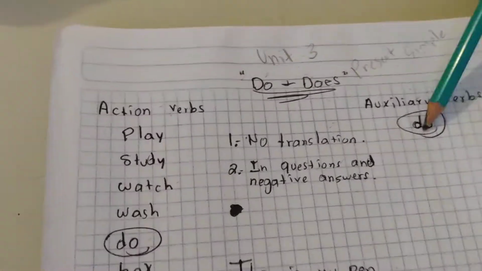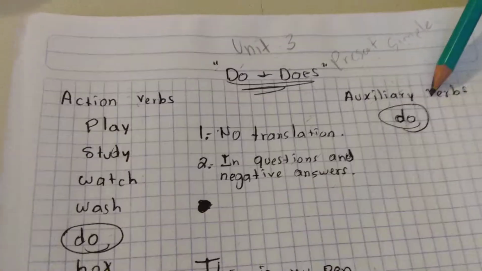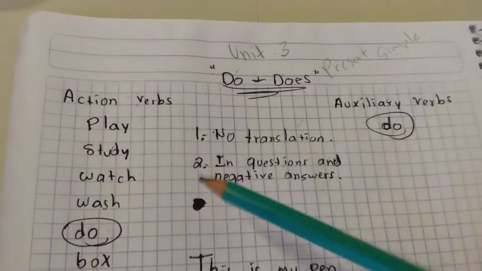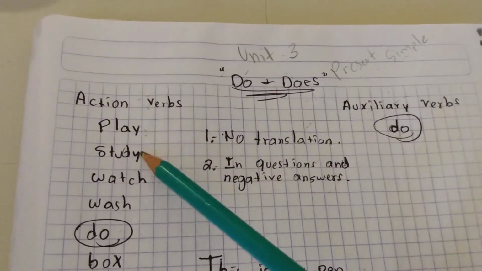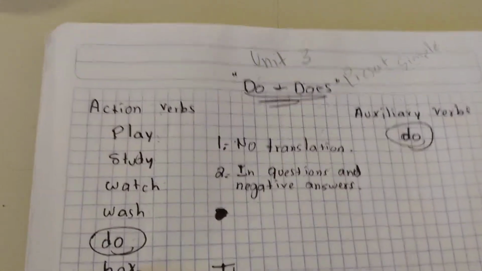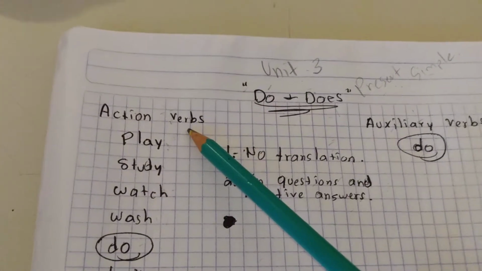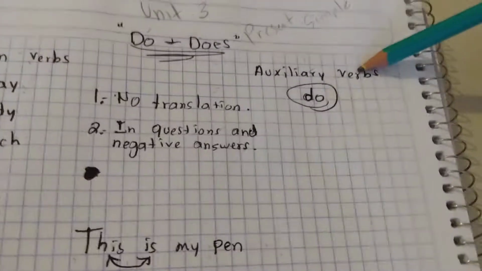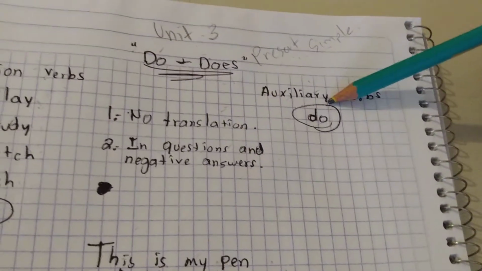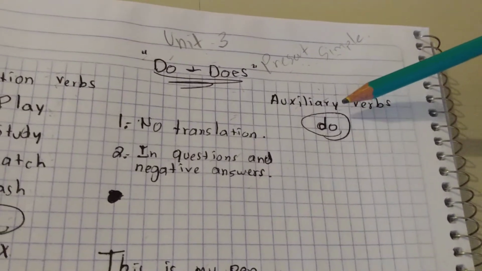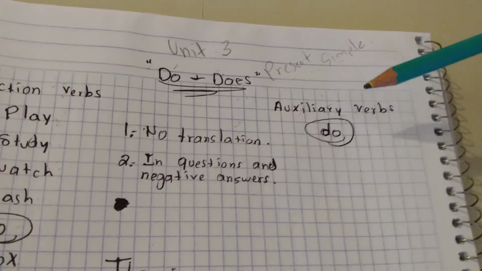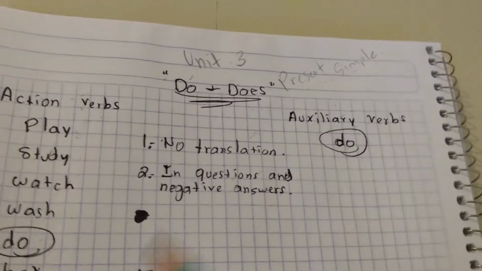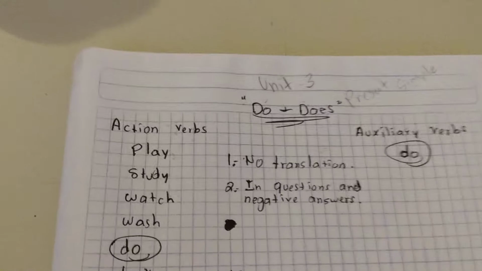First, I'm going to start by saying that there are two kinds of verbs: action verbs and auxiliary verbs. Action verbs are all the actions you do: play, study, watch, wash, do, and box. These verbs function as an action. And the auxiliary verbs have the function of helping the main verb, or the most important verb in the sentence. Now, there are verbs that have a double function.